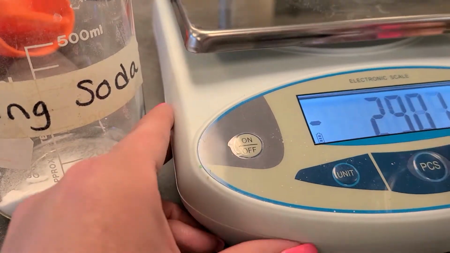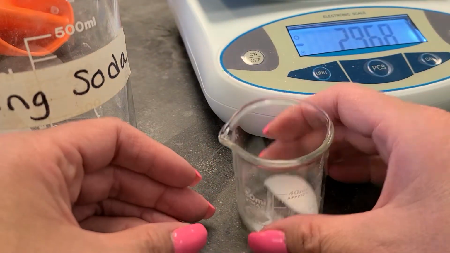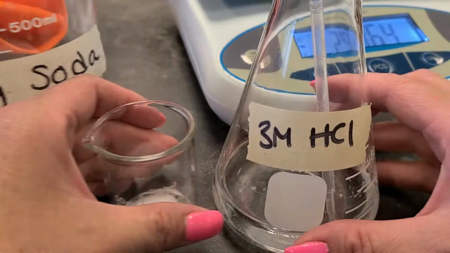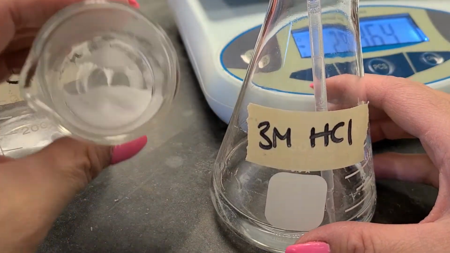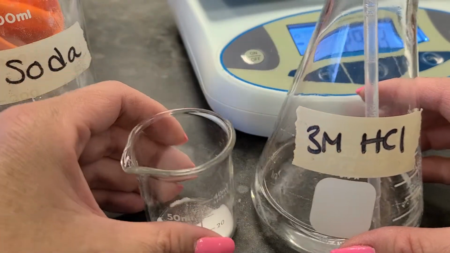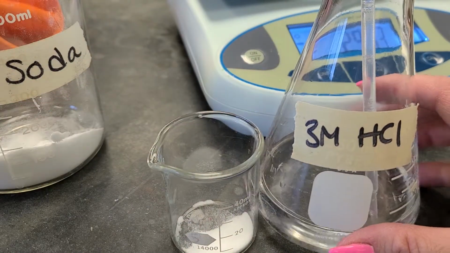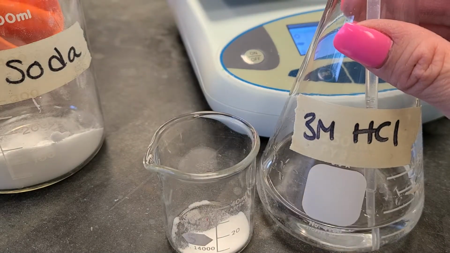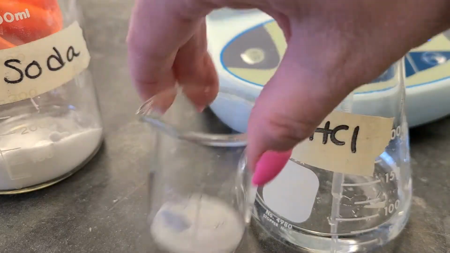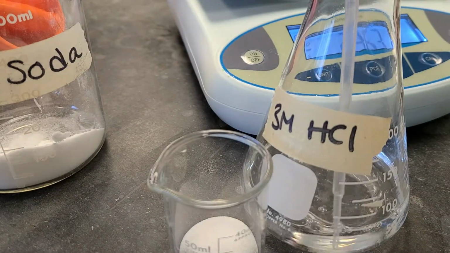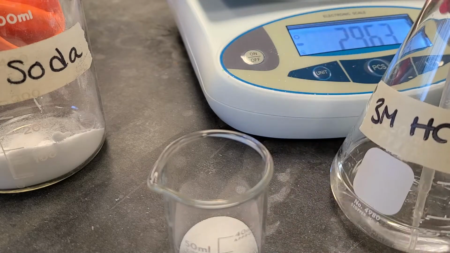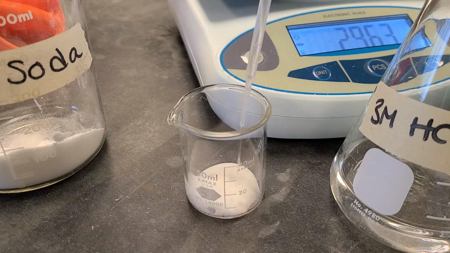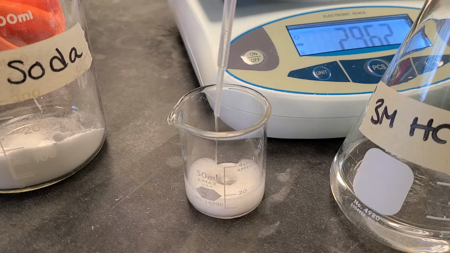So now that I have my baking soda, I'm going to add hydrochloric acid. This hydrochloric acid is 3 molar, which means molarity is moles per liter. So there are 3 moles per liter of hydrochloric acid in this acid. Molarity is a measurement of concentration. So what I'm going to do with the hydrochloric acid is add it quickly at first. I can just pour it in there. So you can see a chemical reaction happening there.